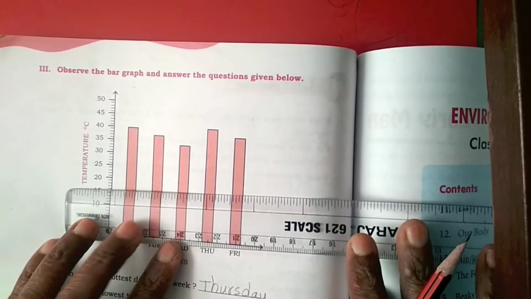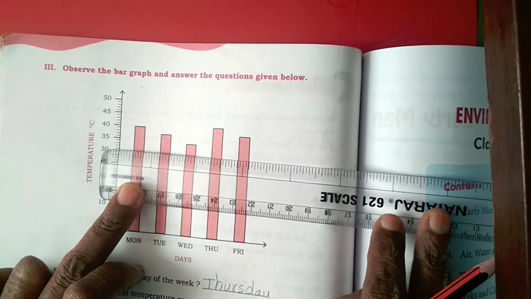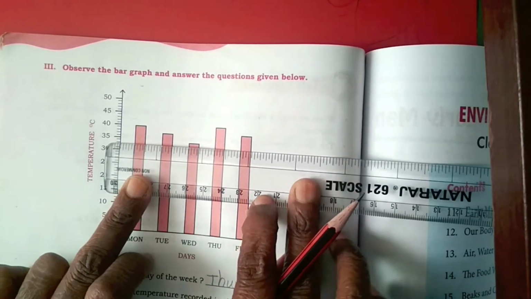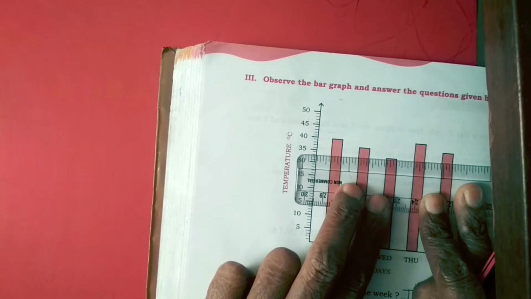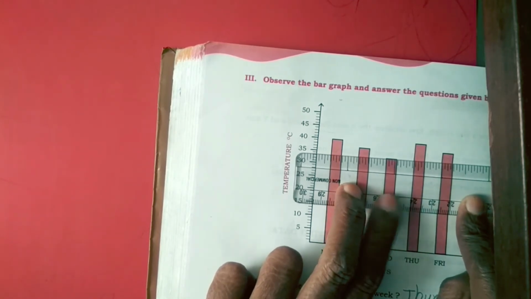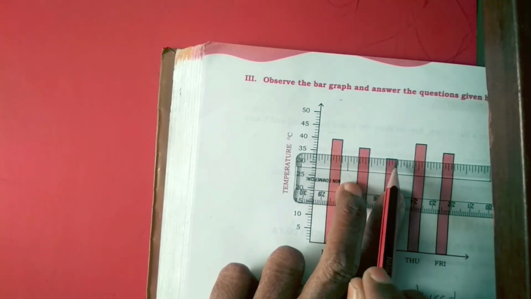See here. 25, 30, 31, 32, 33. Are you able to see here? The scale where the point, the reading stayed over at 34 degrees Celsius.